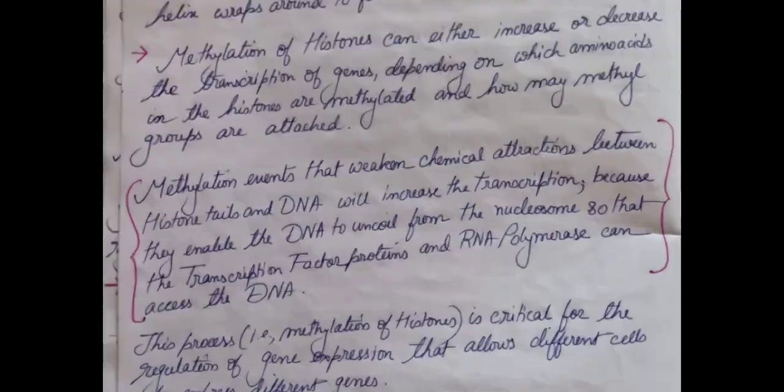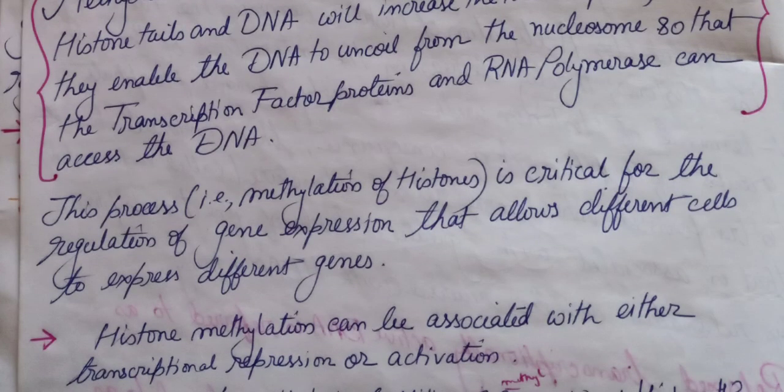Let us move on to the next page. Okay, one more thing, as I have already mentioned above, histone methylation can be associated with either transcription repression or transcription activation.